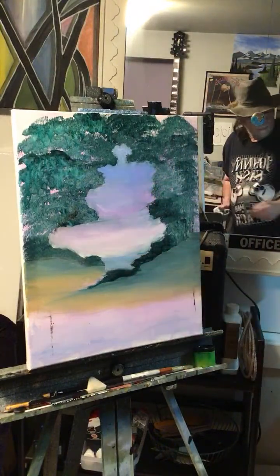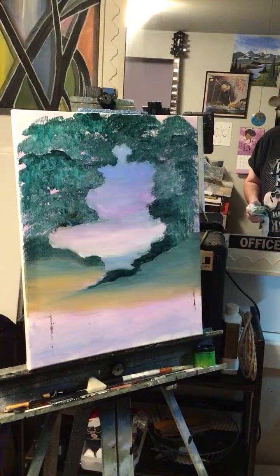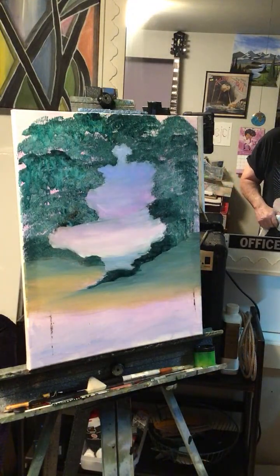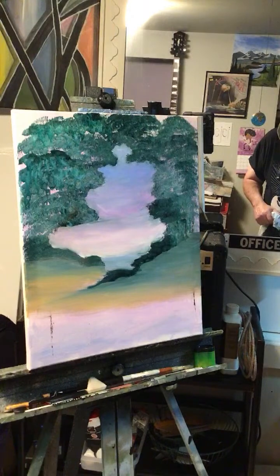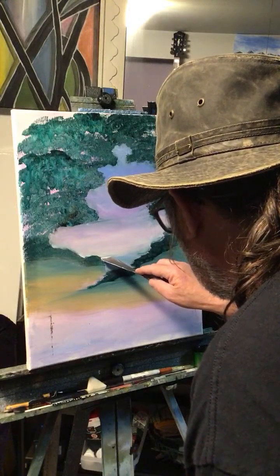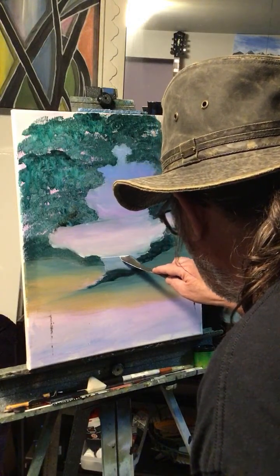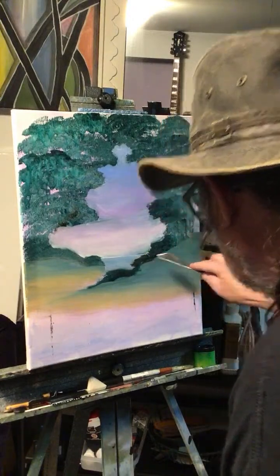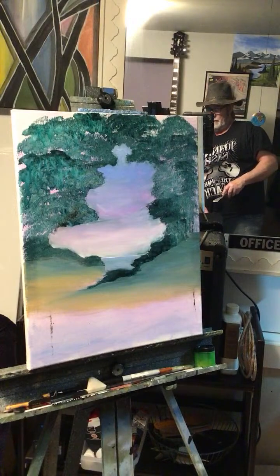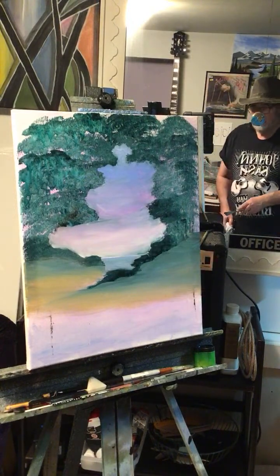Well, that's supposed to be a body of water. Maybe if I put white on top of it, let's see what happens. There we go. There we go.